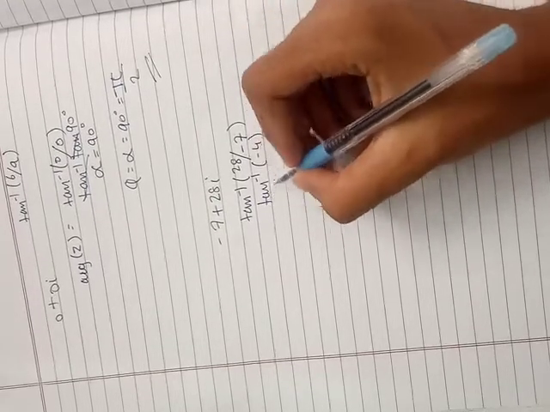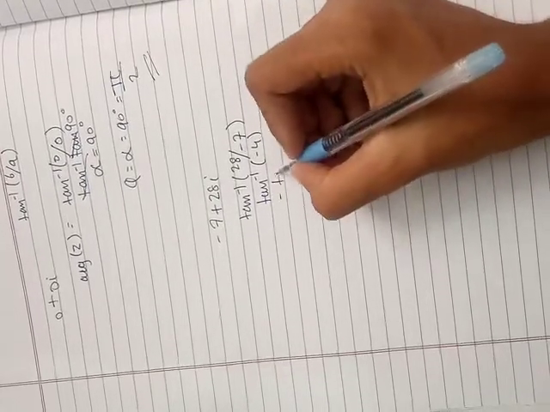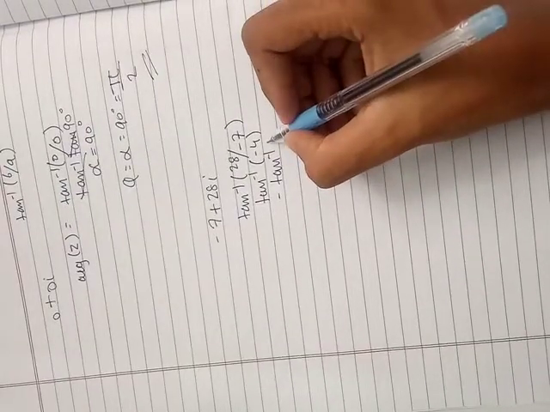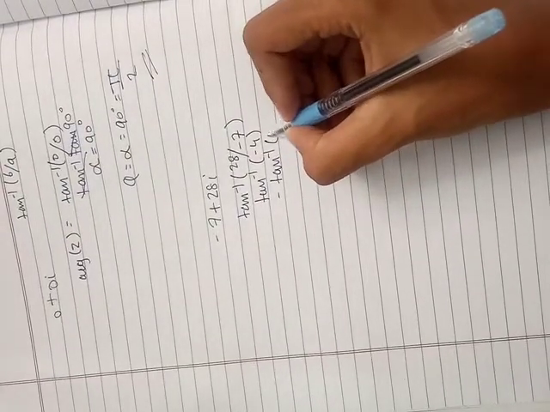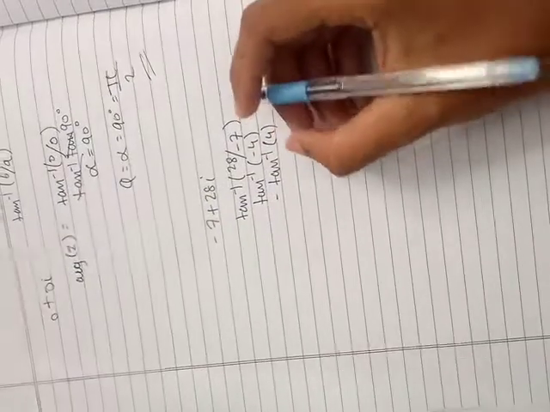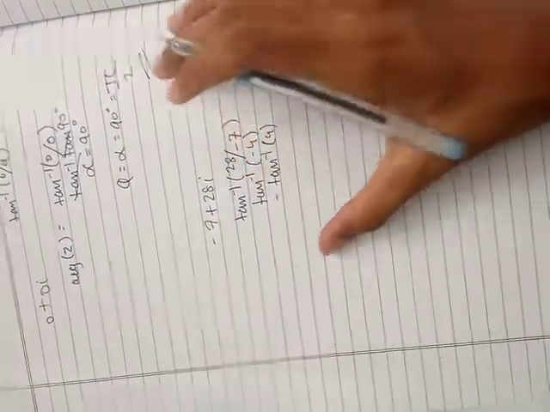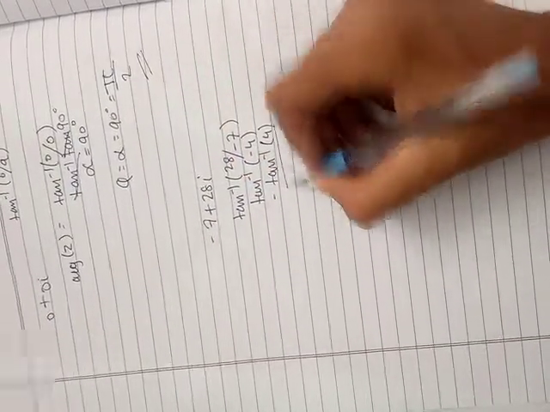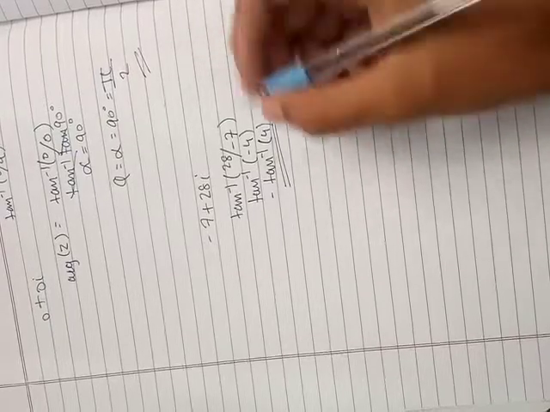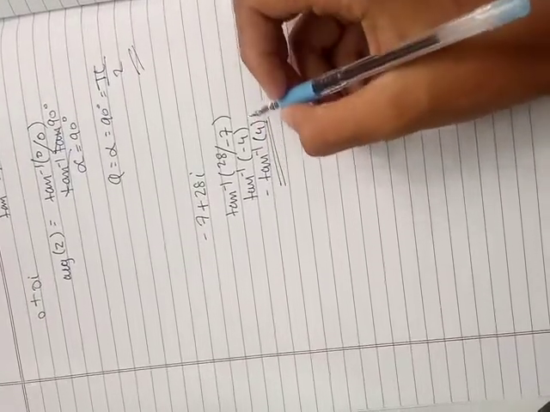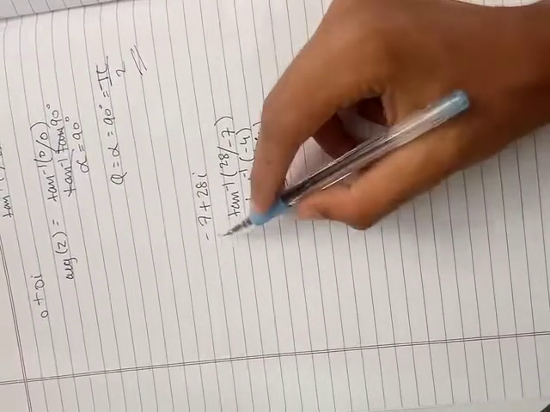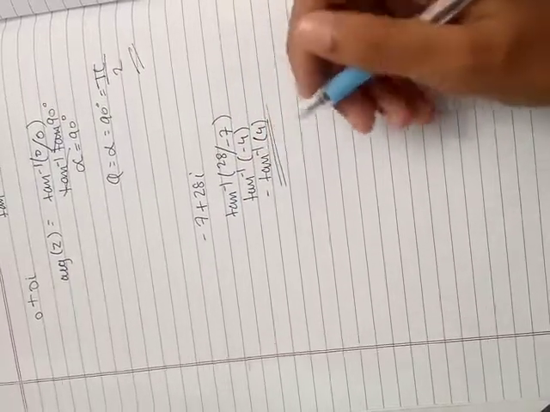This negative sign we can take outside tan, so we are left with negative tan inverse 4. There is no 4 in the trigonometric ratios of tan, so this is our argument, we can leave it here. So negative tan inverse 4 is our argument for minus 7 plus 28 iota.